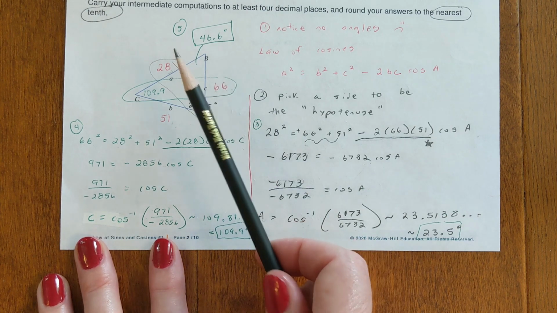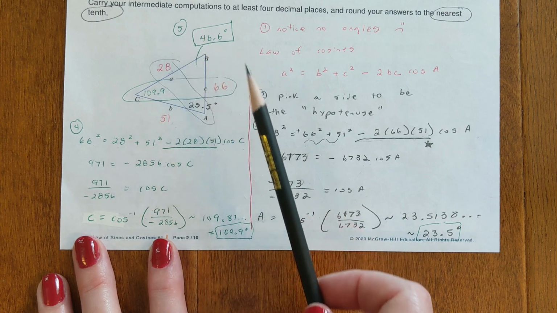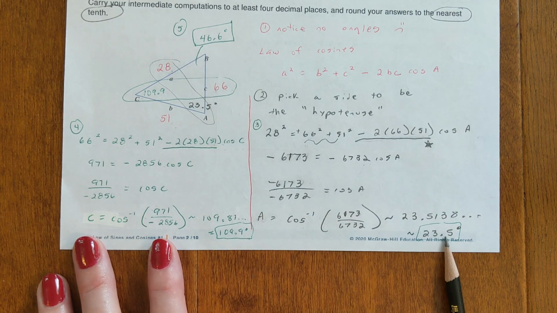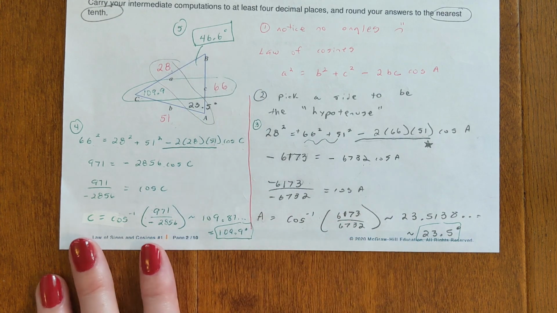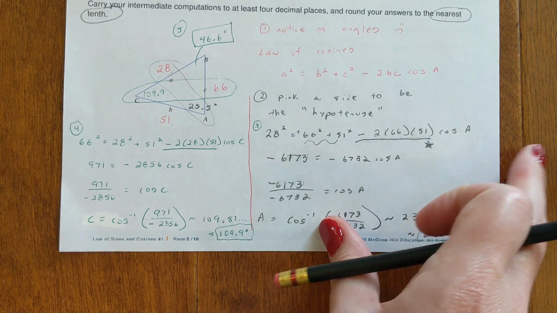So the missing angle, this would be the last step, step 5. The missing third angle then would be 180 degrees minus the 2 that we just found, and that was 46.6 on this one.